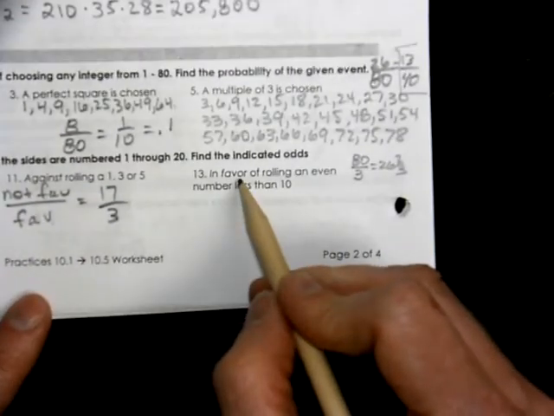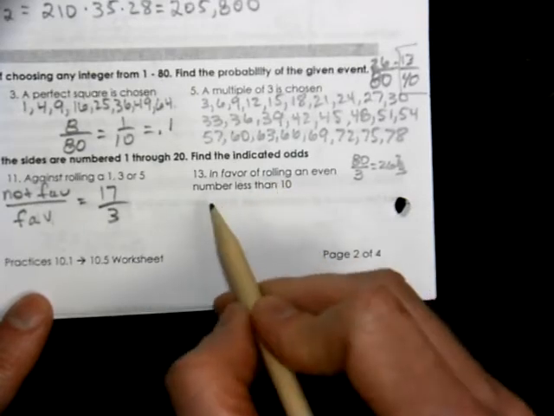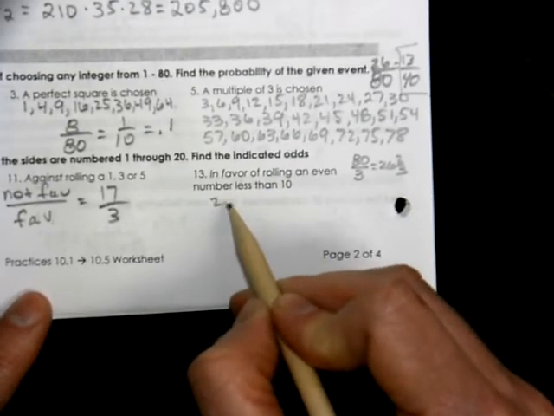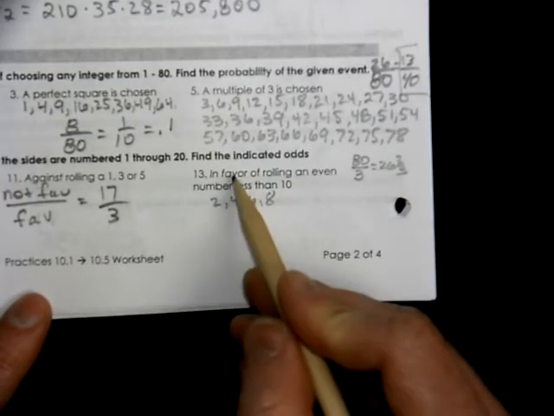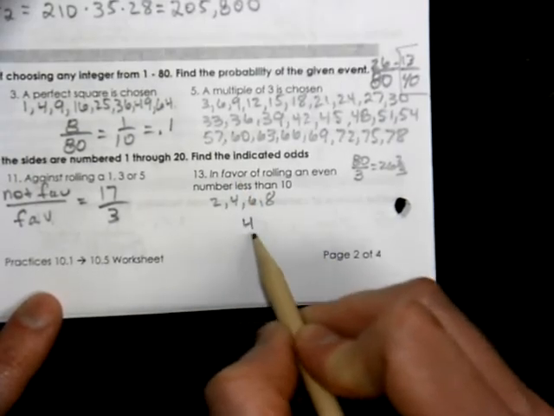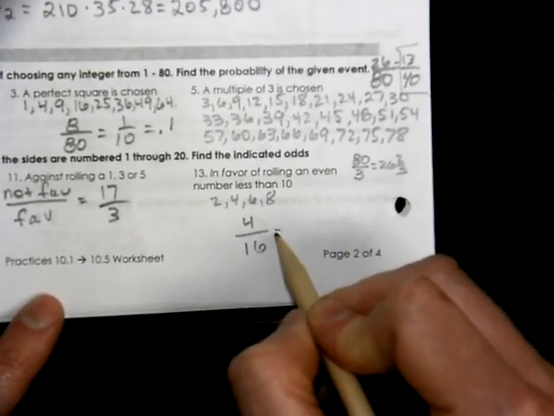These are odds in favor of rolling an even number less than 10. 2 is an even number, 4, 6, and 8. Odds in favor say that there's 4, and there's 16 numbers out of your 20 that aren't favorable. That's 1/4.